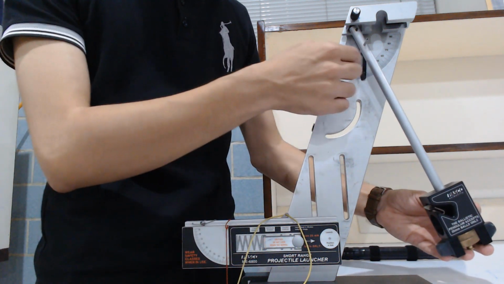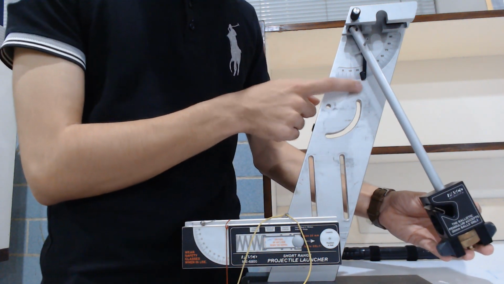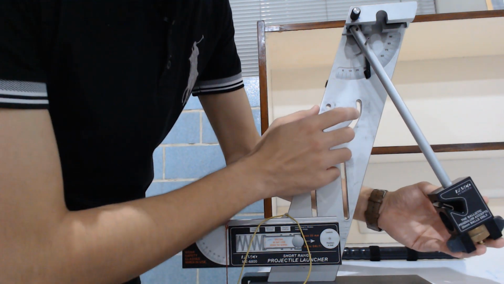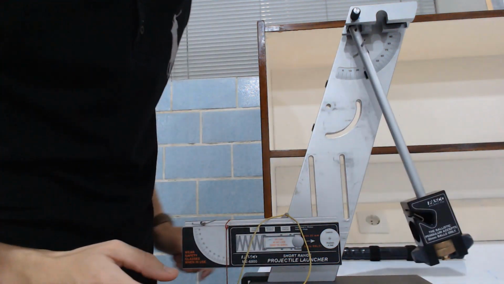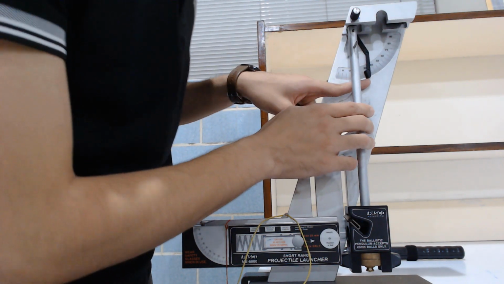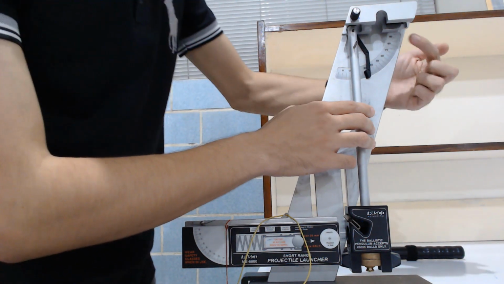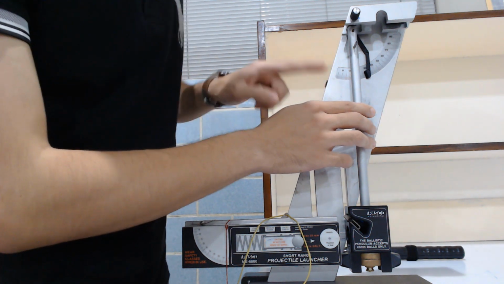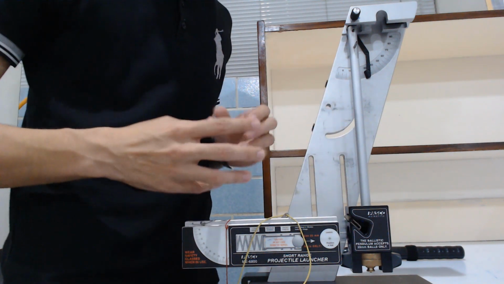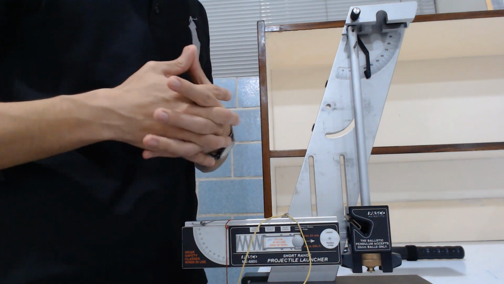Covering some angular displacement, from here we will calculate our theta. Let's say it moves here. Now it will come back definitely. So you can clearly see that the angle here is 27.5 degrees. By looking at this degree scale, the angle of deflection indicator will tell you the value of theta, which we will need for our height calculation.